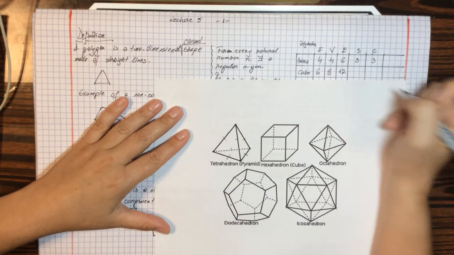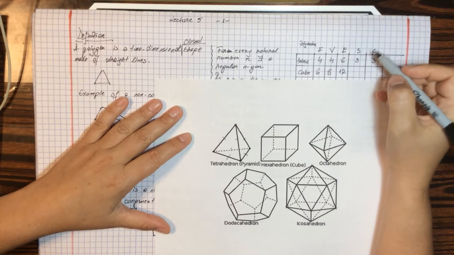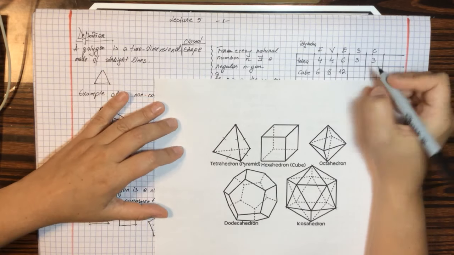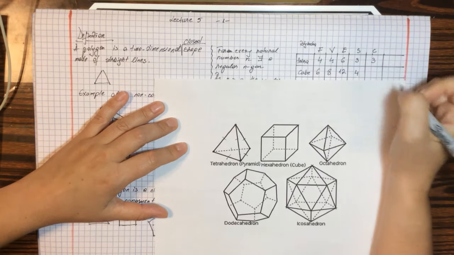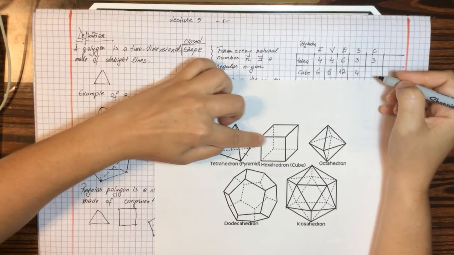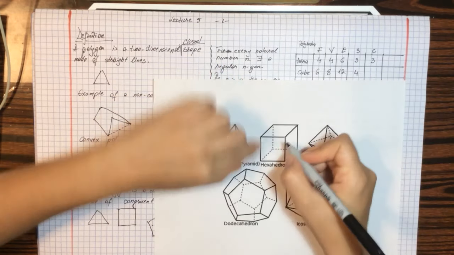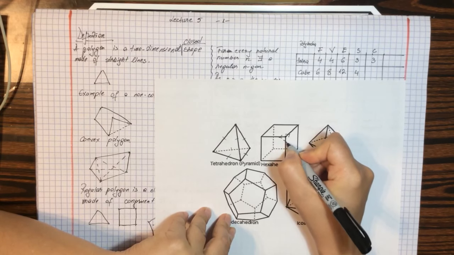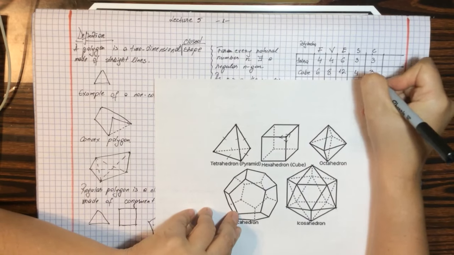So there are 12 edges. Not so bad. The number of sides on each face, since they are all squares, obviously would be 4. What is the number of sides coming out of each corner? Not 4, but 3. Each corner you have only 3 sides emanating, so this is also 3.